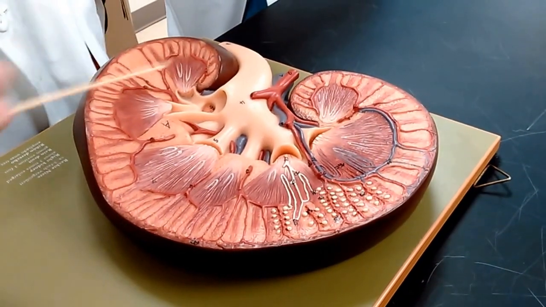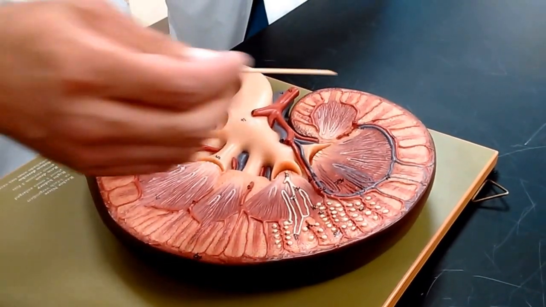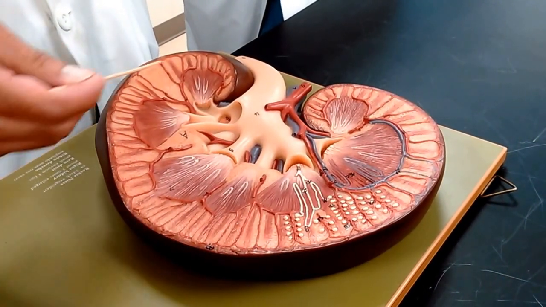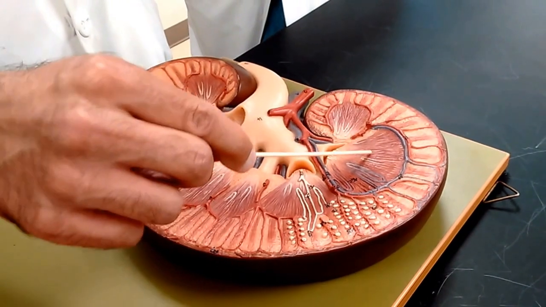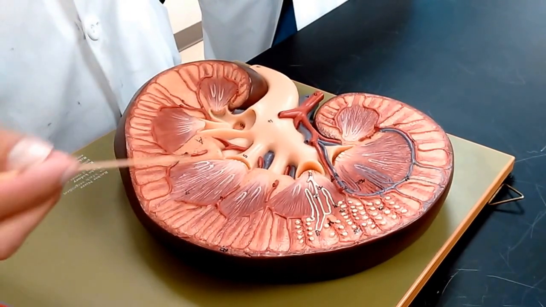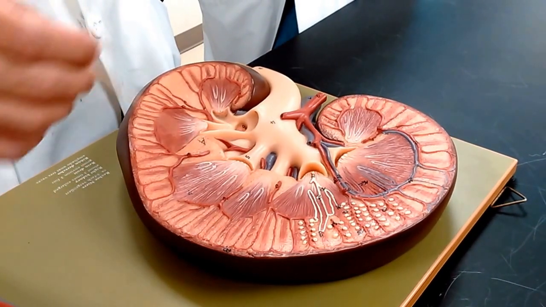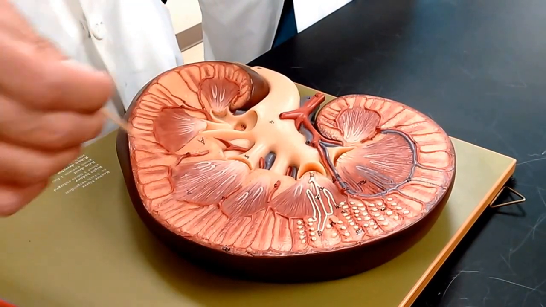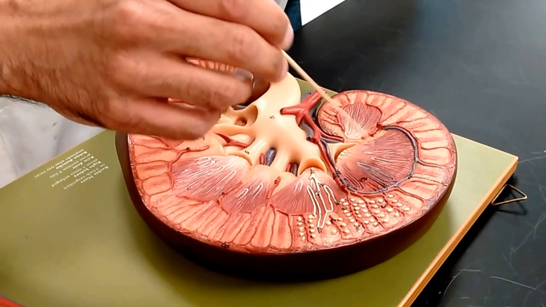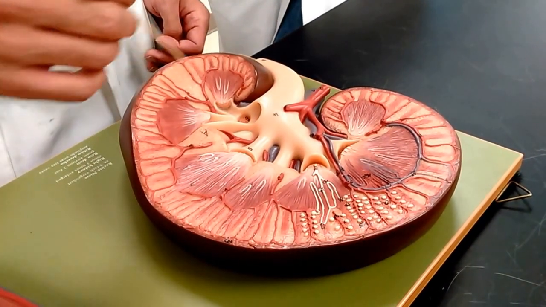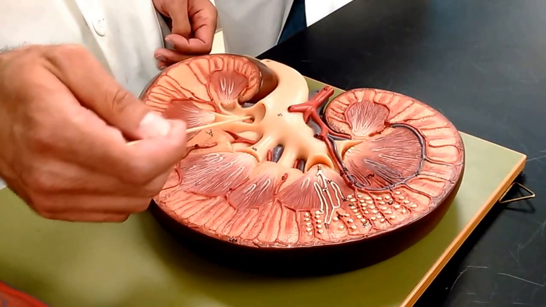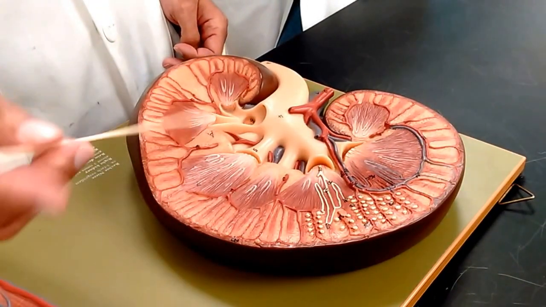In this frontal section of the kidney, we've got the outer renal cortex, and then the inner renal medulla. Extensions of the cortex, called renal columns, project toward the sinus and divide the medulla into about 6 to 10 of these renal pyramids. So this space right there, underneath all those structures, is the renal sinus.